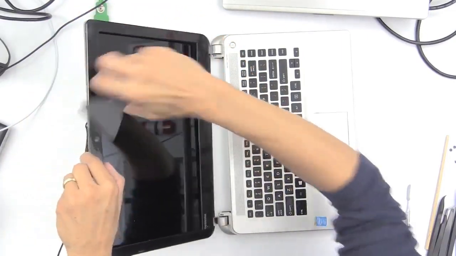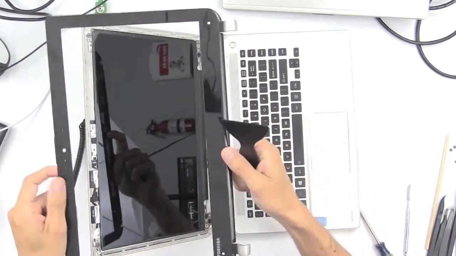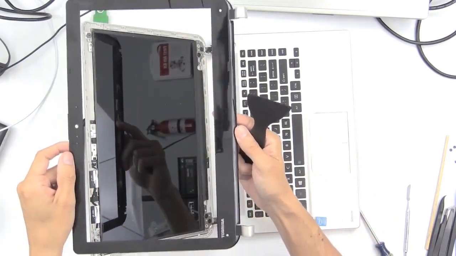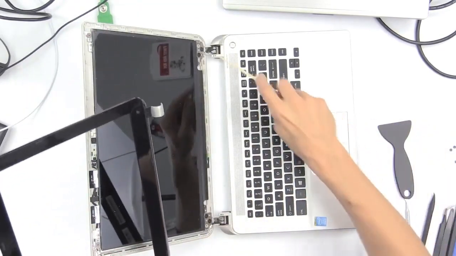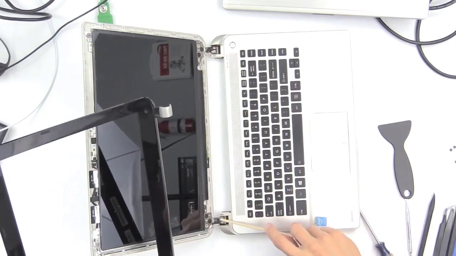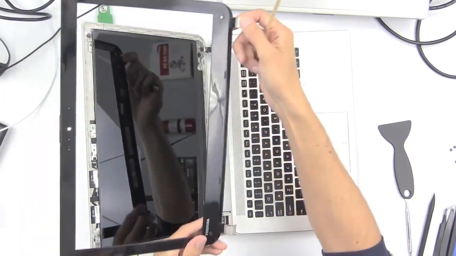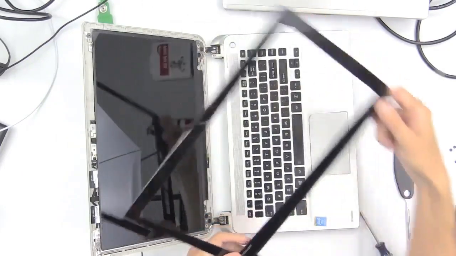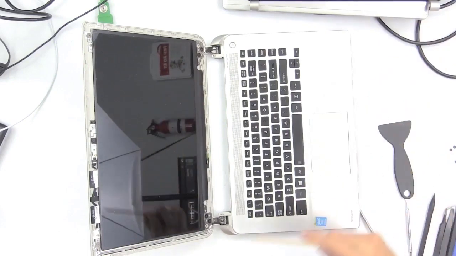Almost there. And the last one is where you can definitely do damage sometimes. There we go. And we got it off, and it actually looks fairly clean. Another place to be careful is here at the hinges. You want to make sure you don't crack anything or damage anything. So this looks pretty good, actually. Put that to the side.